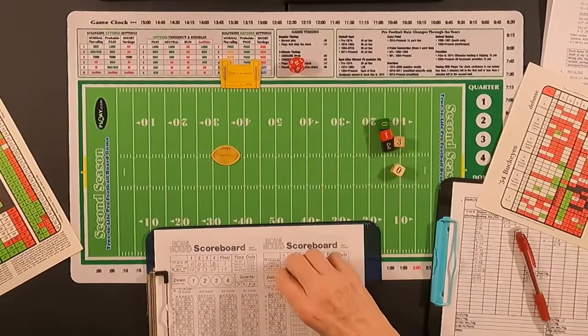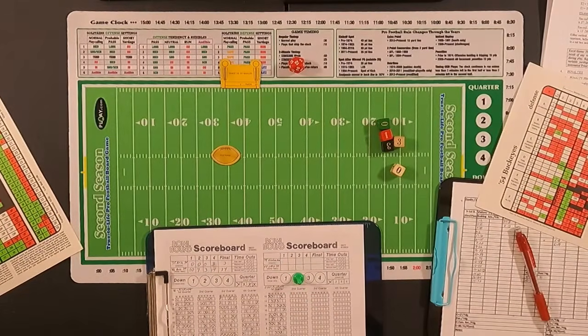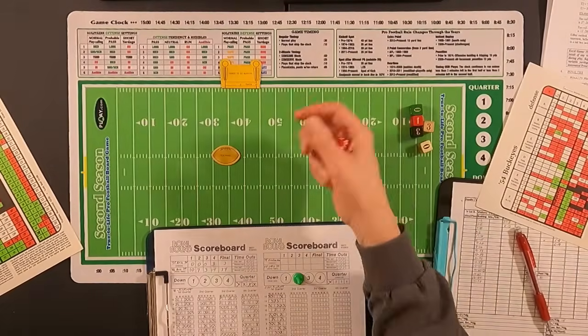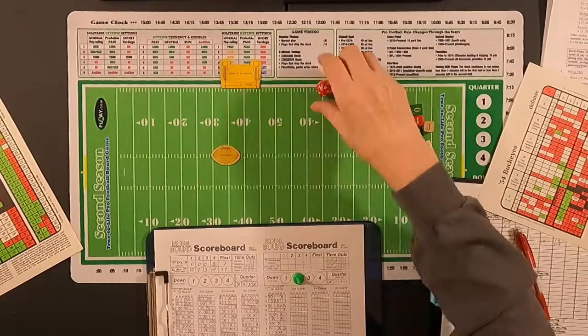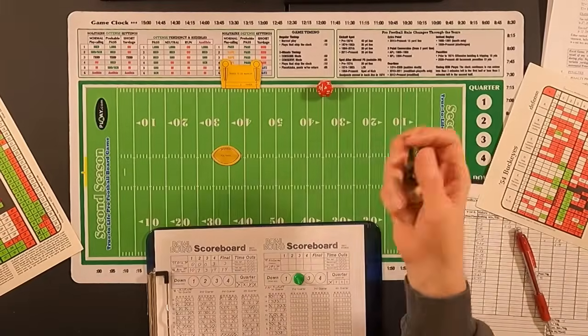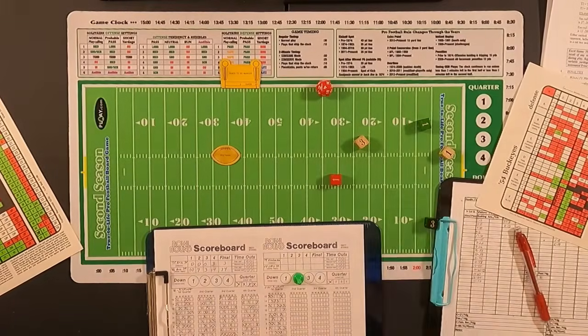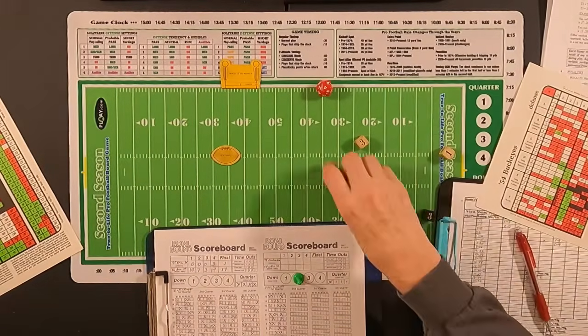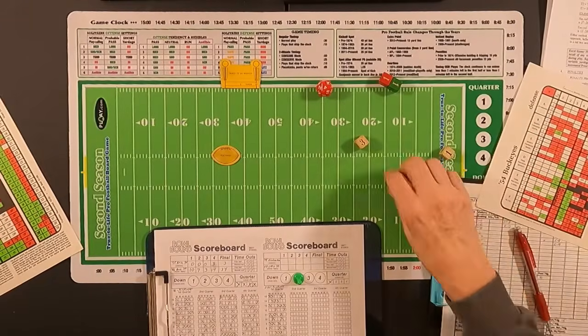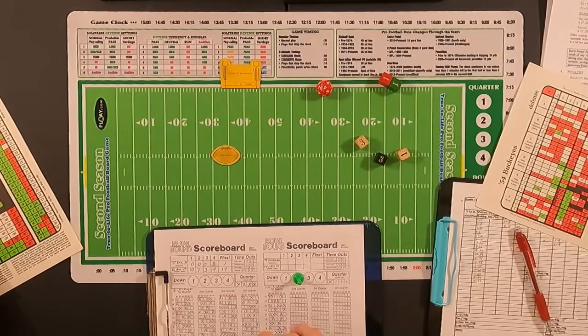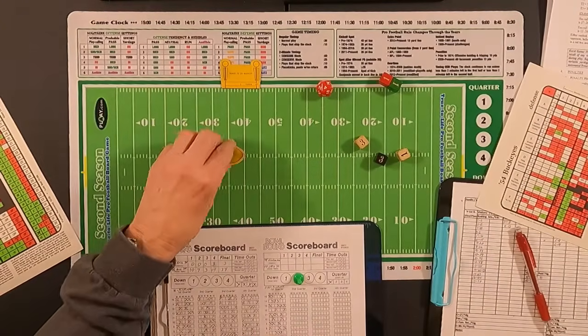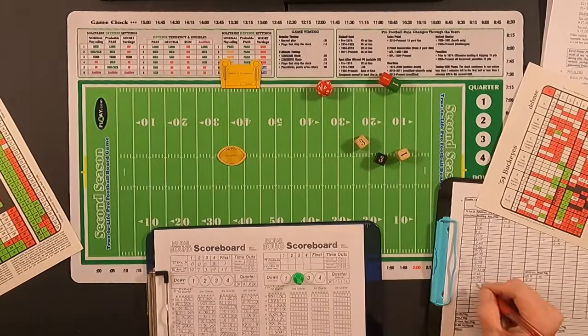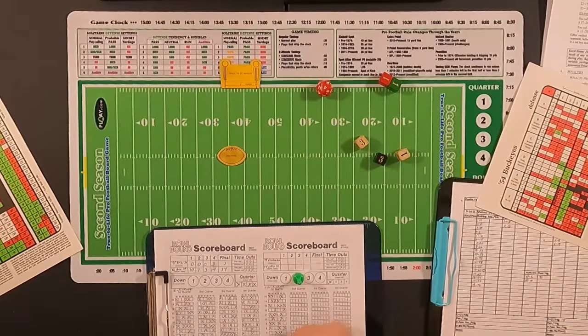Okay, second down. I'm going to run a short yardage wide. He's going with a number 4, which is a draw. Okay. So I got a 2 on a draw is nothing. He has a 34 on a draw, which is 2 yards. 2. And 30 seconds comes off.